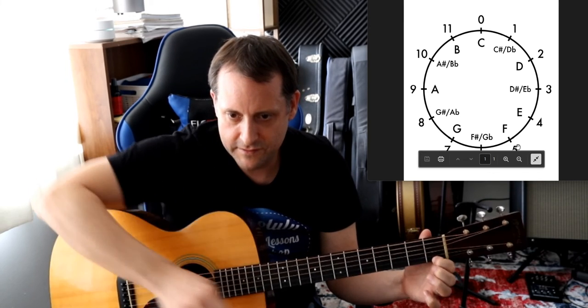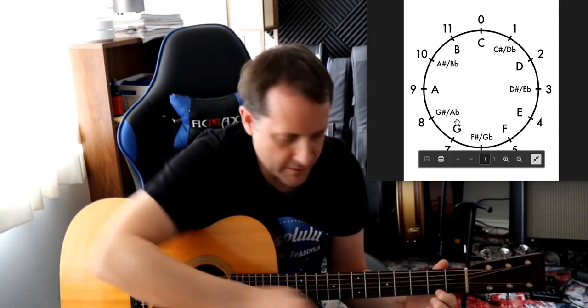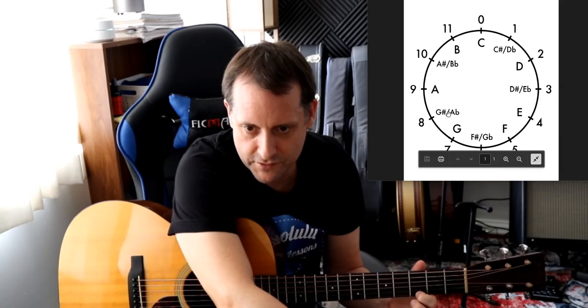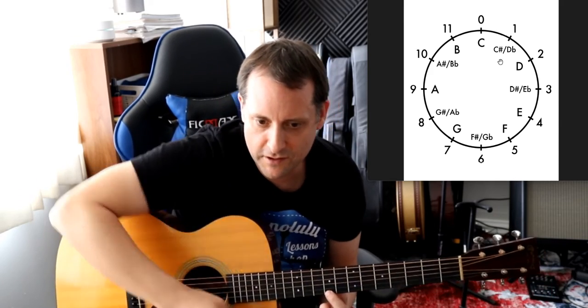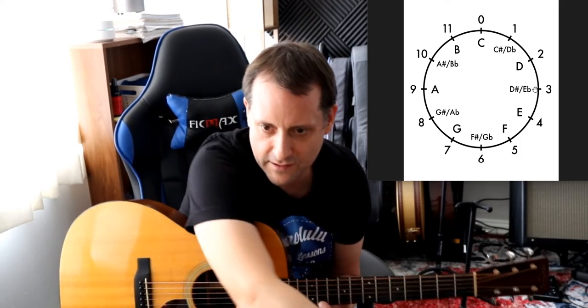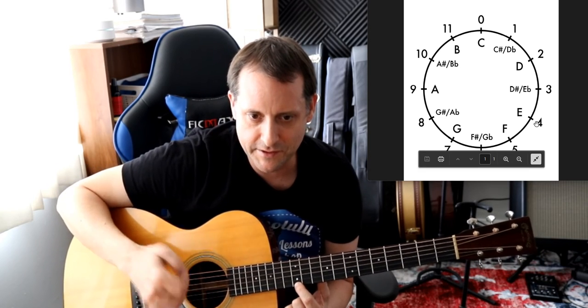We start on E, and then the next fret is F, and then the next fret is F sharp, or G flat. The next fret is G, the next fret is G sharp, otherwise known as A flat, and then A, and we just keep moving up. A sharp, B flat, this is B, and then the next note is C, and then C sharp or D flat, and then D, and then D sharp or E flat, and when we get to the 12th fret, it's E again.